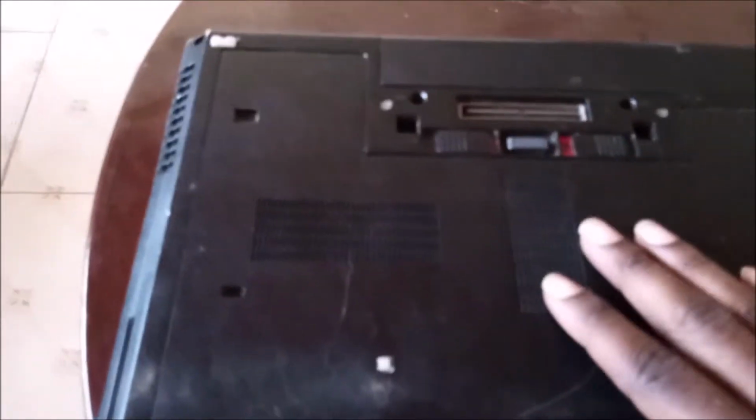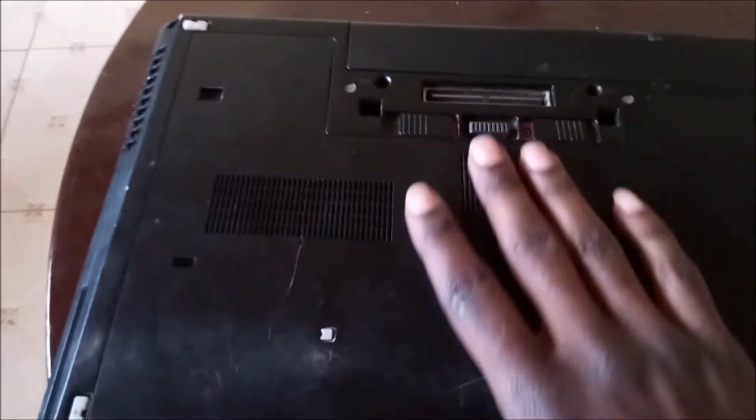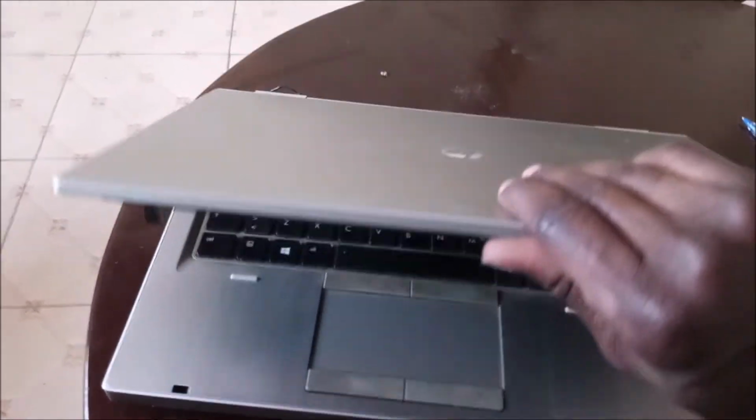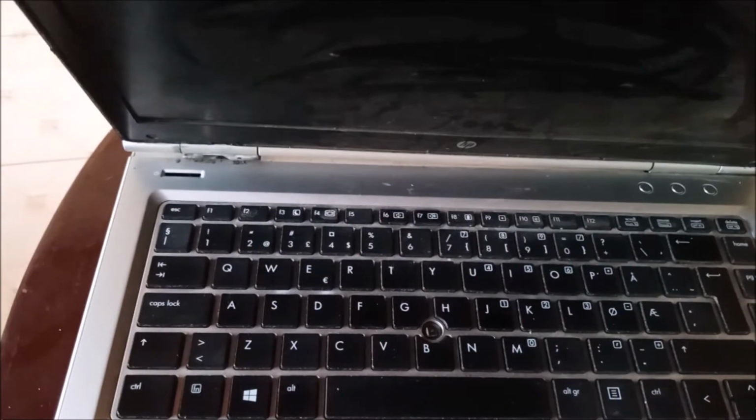Yeah, make sure everything is covered to prevent any unexpected accidents. Yeah, so I'll just flip it back to its initial, or the normal way of using a laptop, and open it carefully, taking into account that the left hinge is broken.